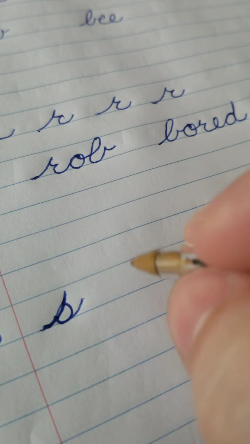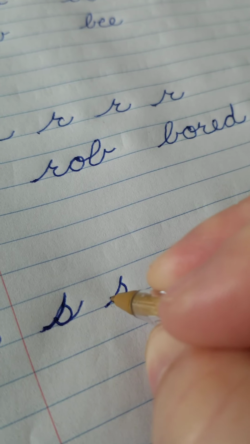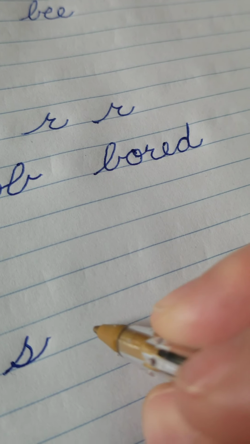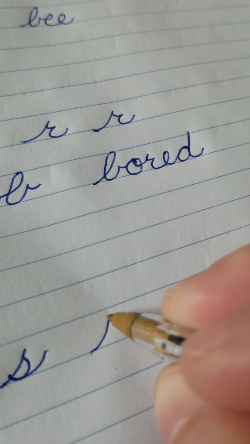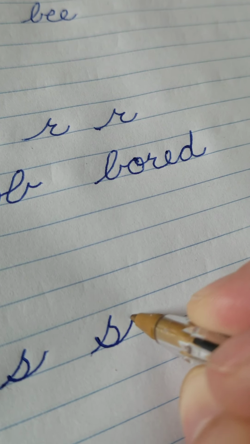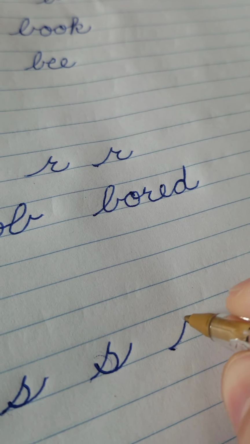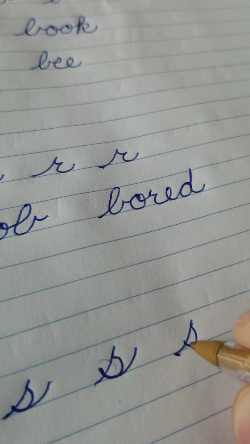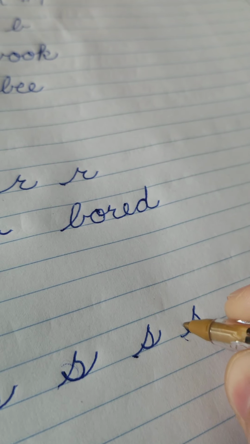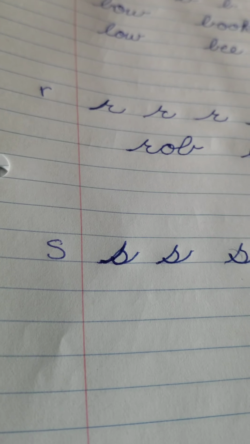And then finish it off. Up, down like the R, into a belly, and then trace it back to finish. Okay, let me show you again. Up, and into the belly, and up. And it's okay if you go past that a little bit. So, up, back down a little, belly, and up. Up, back down into a belly, and up. That is your S.